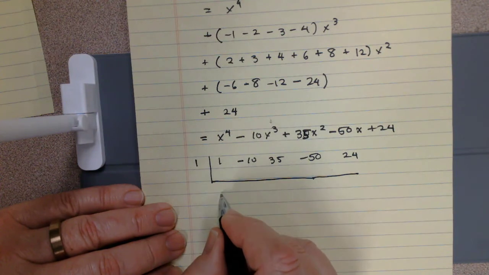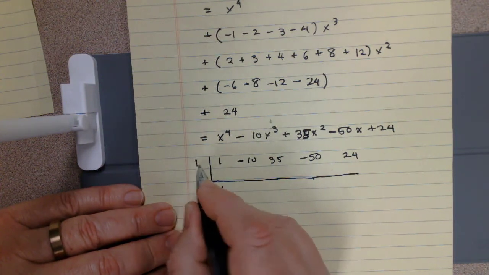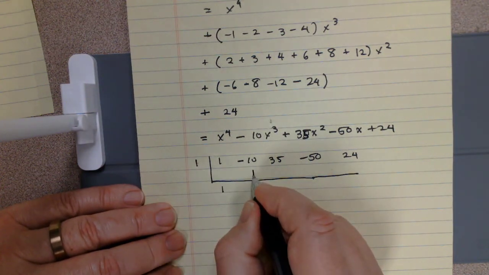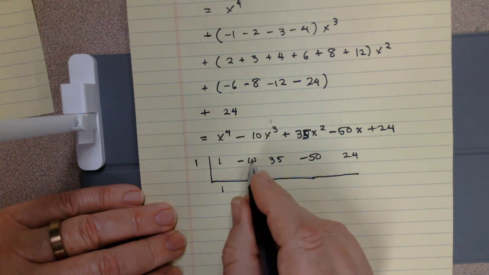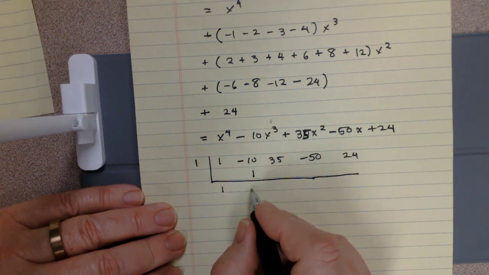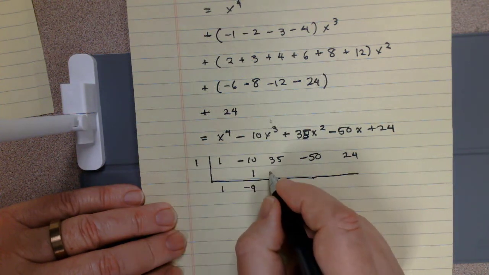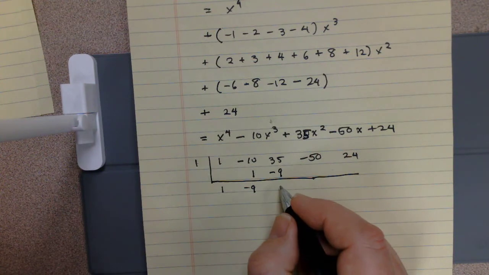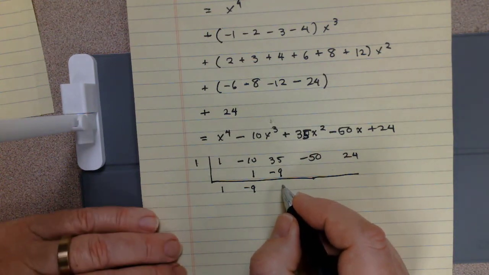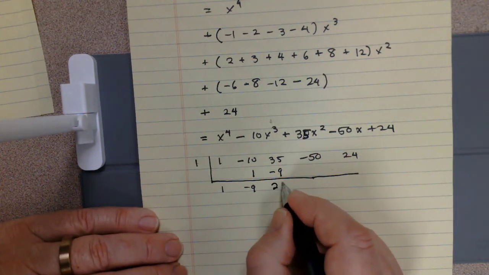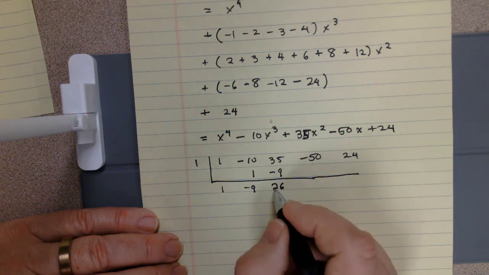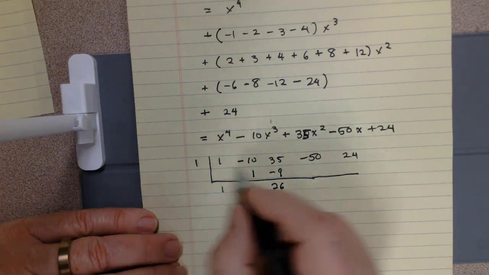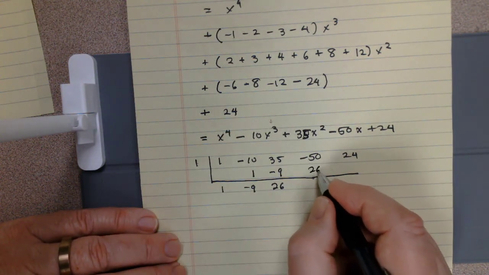So bring down 1. 1 times 1 is 1. -10 plus 1 is -9. -9 times 1 is -9. 35 plus -9 is 26. 26 times 1 is 26.